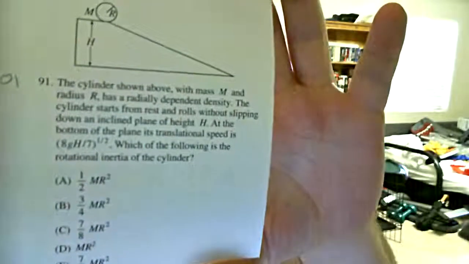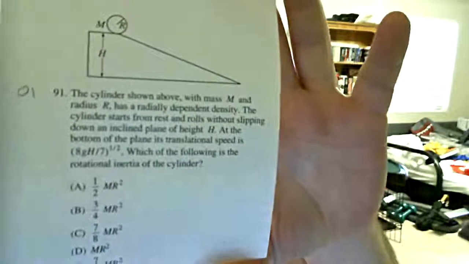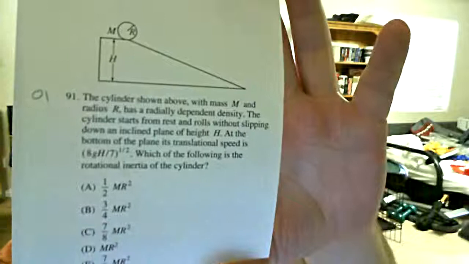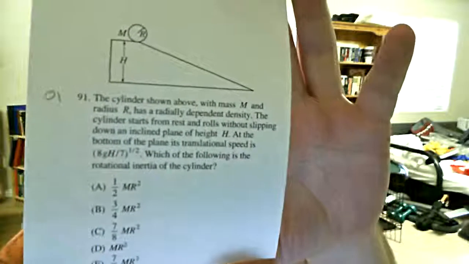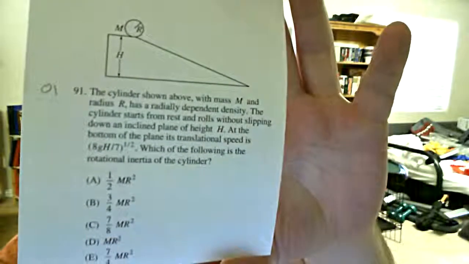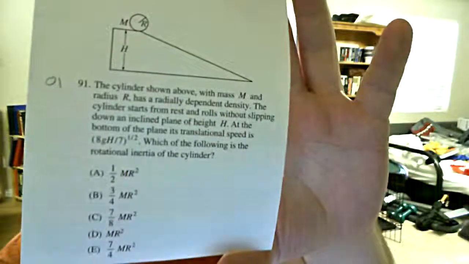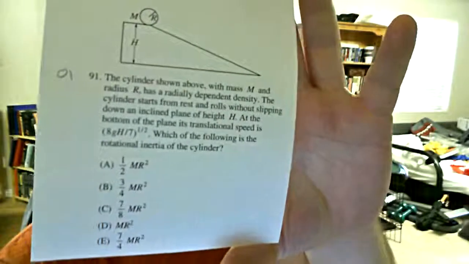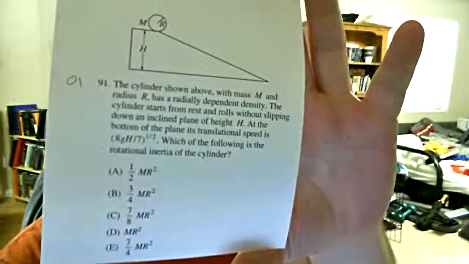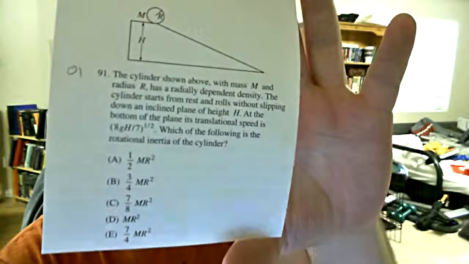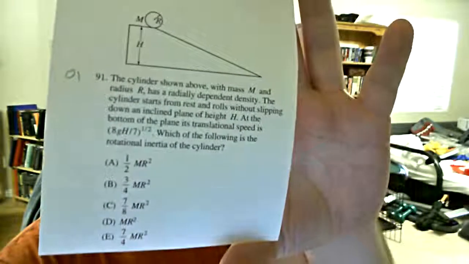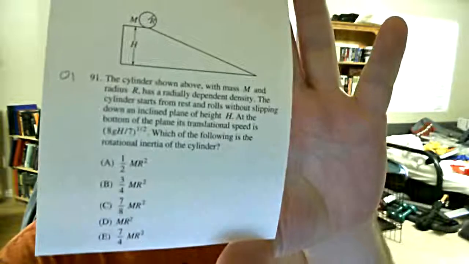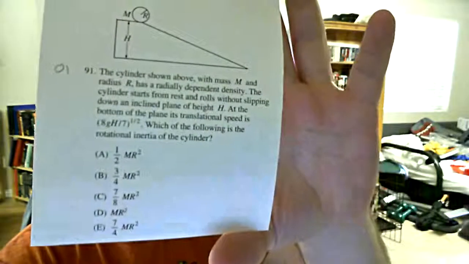Number 91. The cylinder shown above with mass m and radius r has a radially dependent density. The cylinder starts from rest and rolls without slipping down an inclined plane of height h. At the bottom of the plane, its translational speed is (gh/7)^(1/2). Which of the following is the rotational inertia of the cylinder?